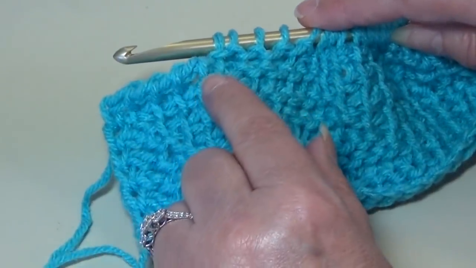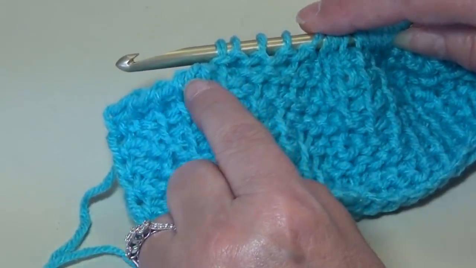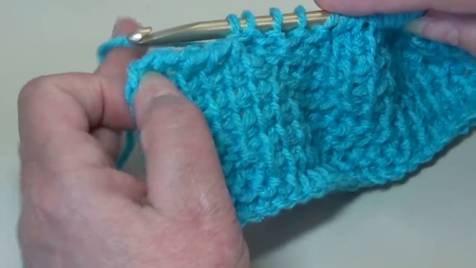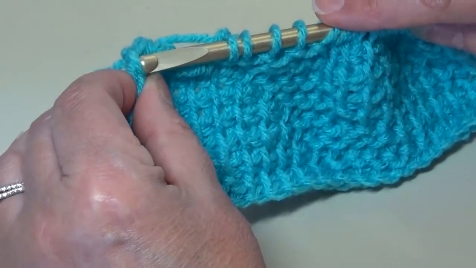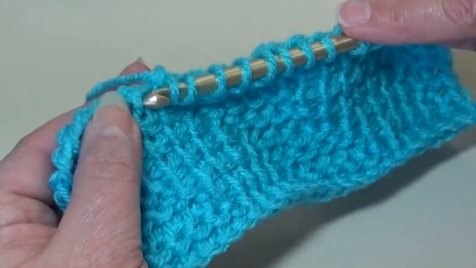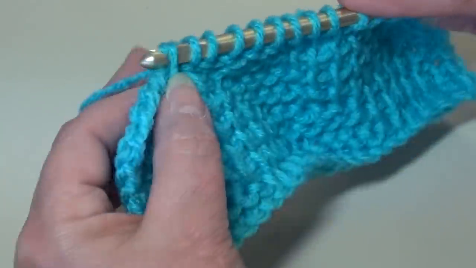We're going to work 1 simple stitch in each of the next 4 stitches, and then the last stitch we're going to work that simple stitch going through both loops on the edge of our work. So let's begin. Insert into the next vertical bar, work a simple stitch.